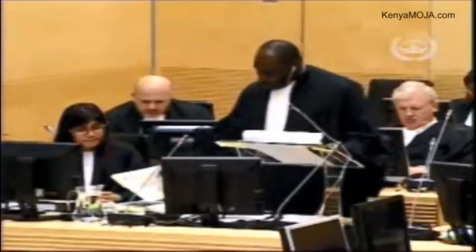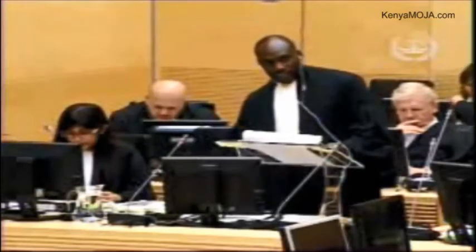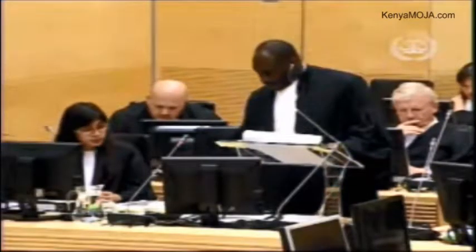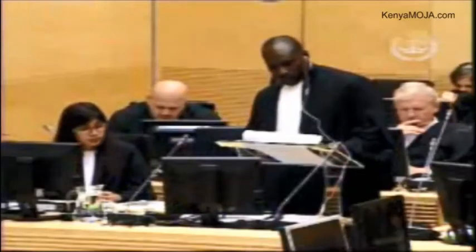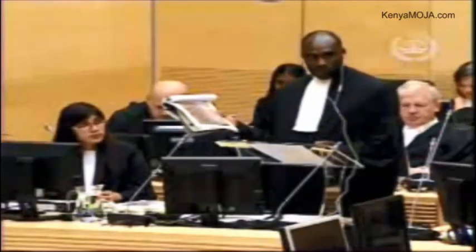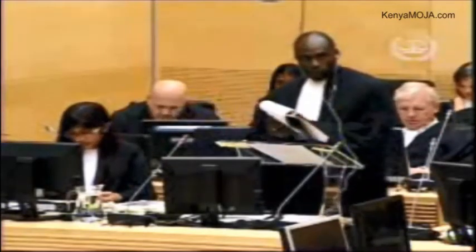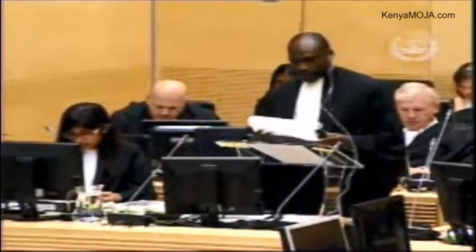In fact, it's a different point, Mr. President. This time, I'm just trying to show that what is contained in L10 is also contained in the Google Earth image we provided, showing the area of Langas.